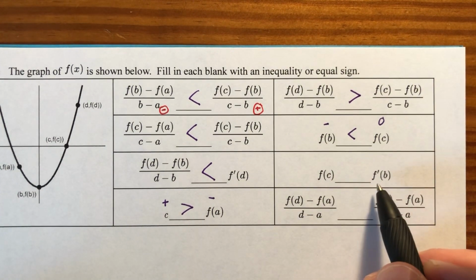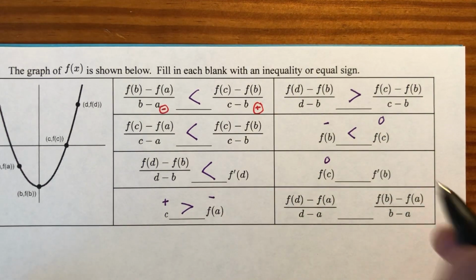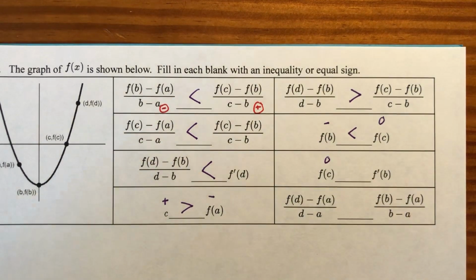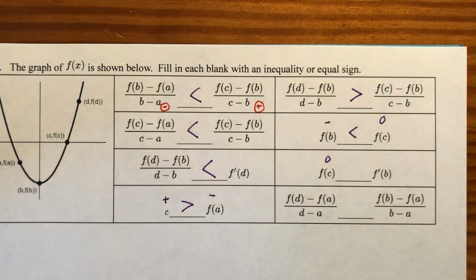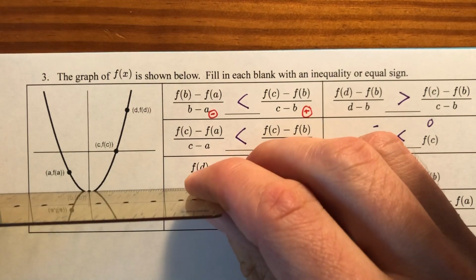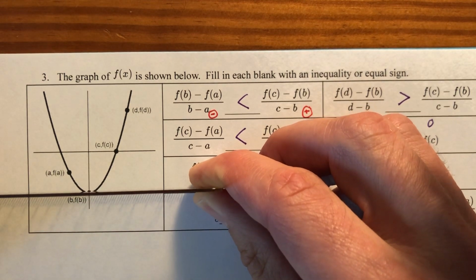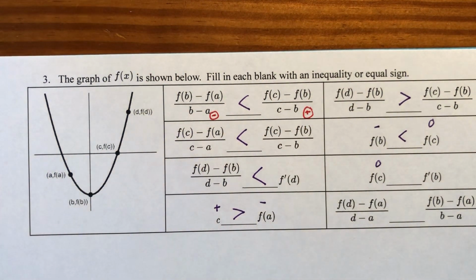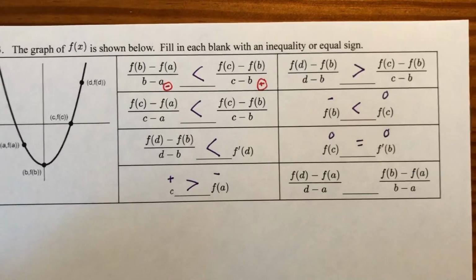F of C and f prime of B. F of C is 0. F prime of B. What's the slope at B? The slope at B would be the slope of the line tangent at B, which is here. What's the slope of this line? 0. So we have a 0 here and we have a 0 here. These are equal. Only one that's equal so far.